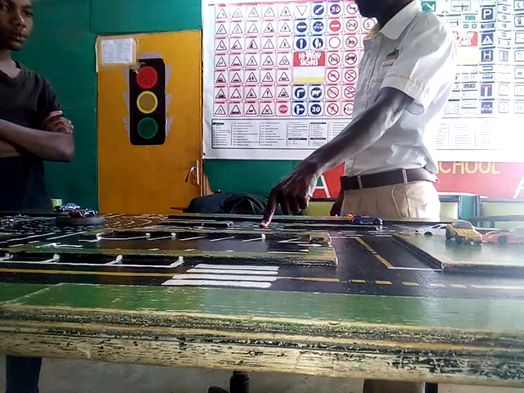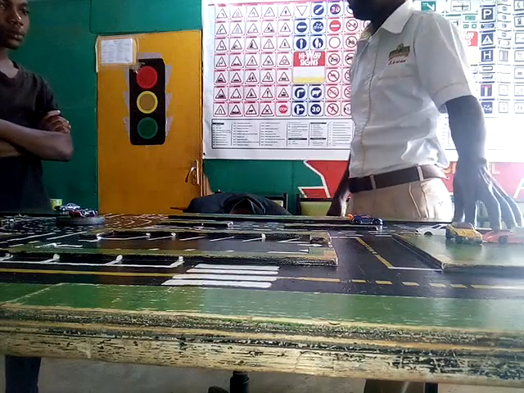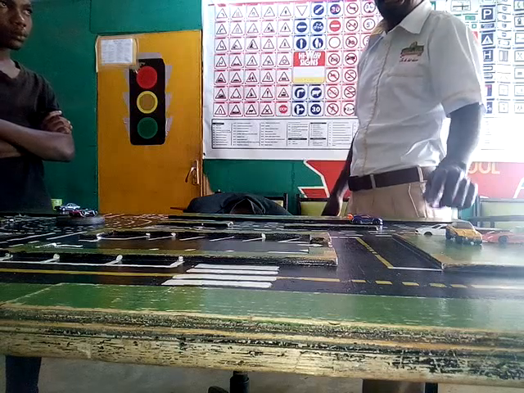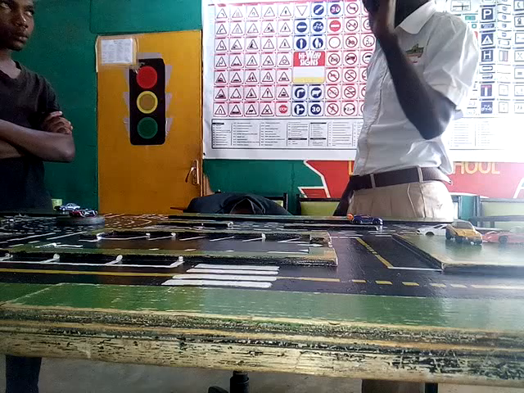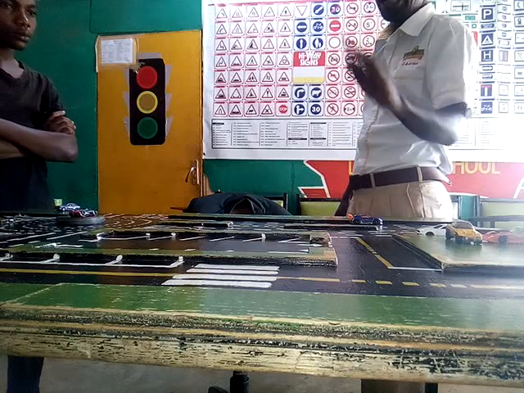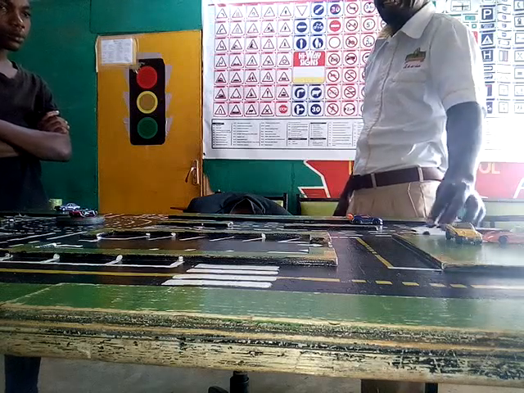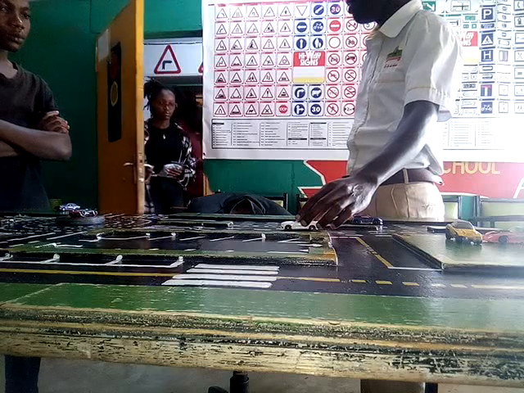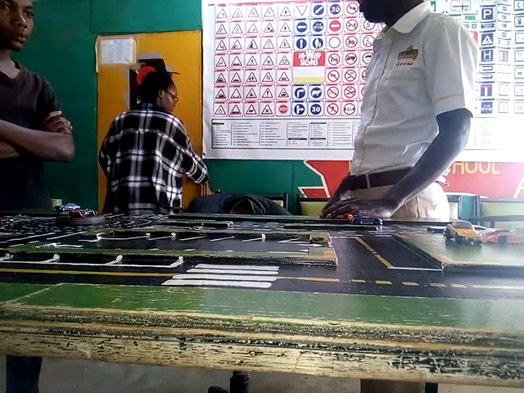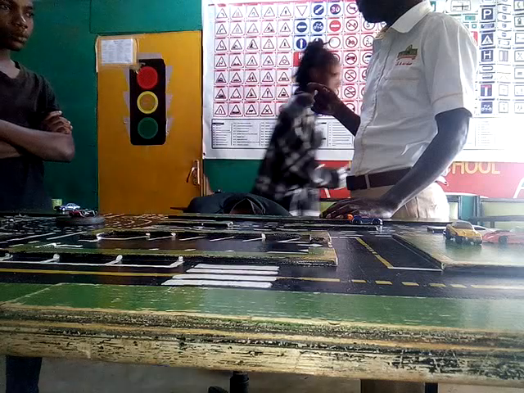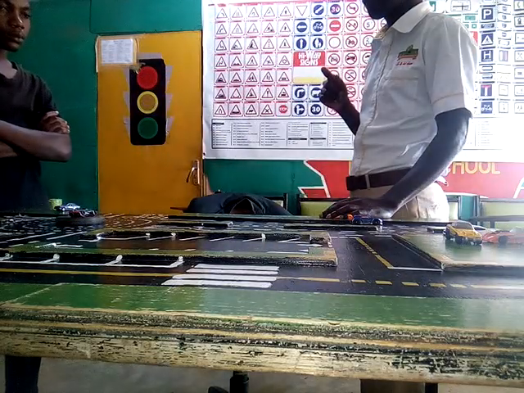I use the exit. And because this is a highway, the speed limit for this saloon car is 108 kilometers per hour. So I cannot manage to come directly and use this exit. I will have to go round first. I will go round fast. It is impossible.